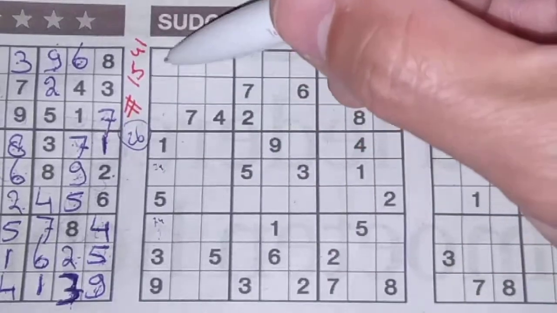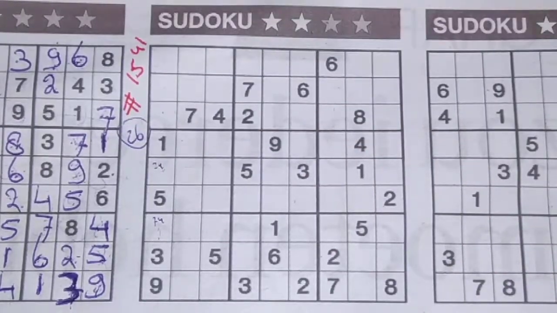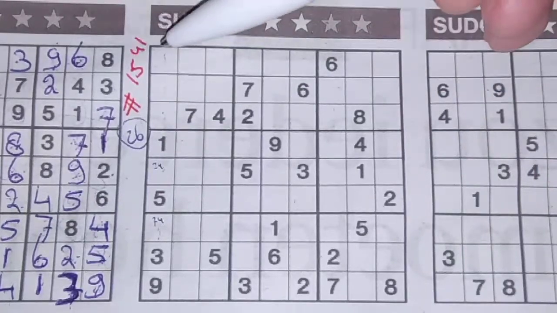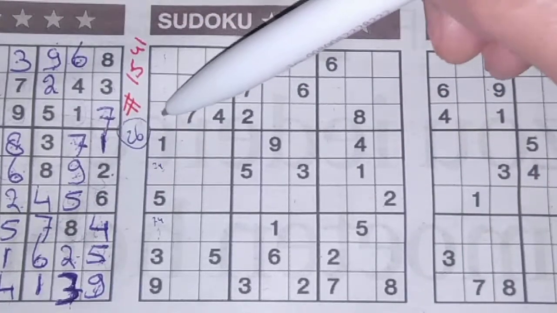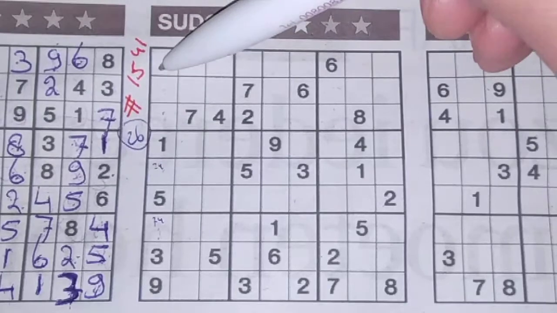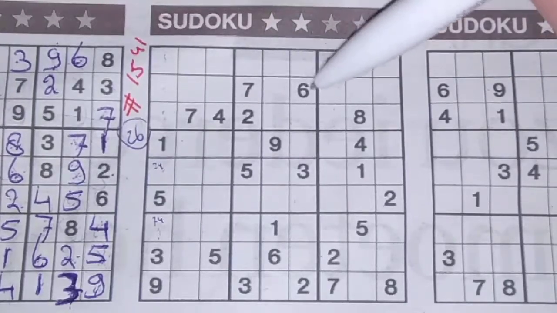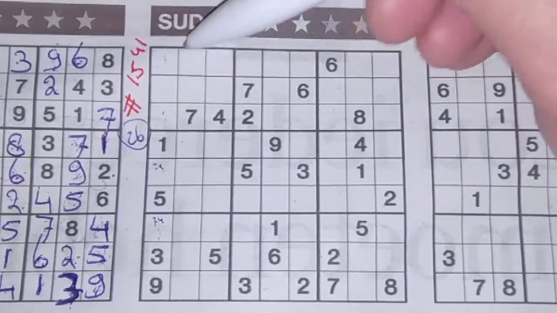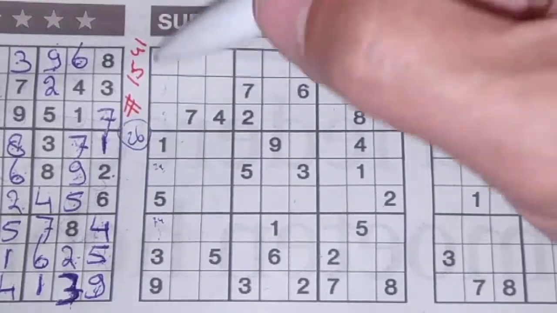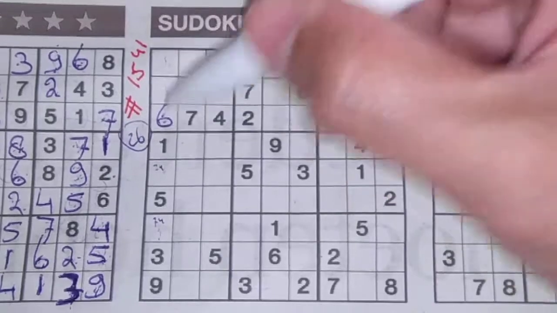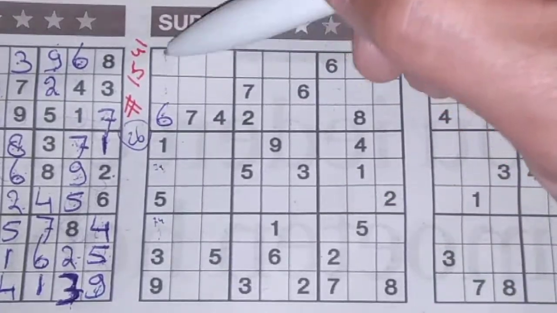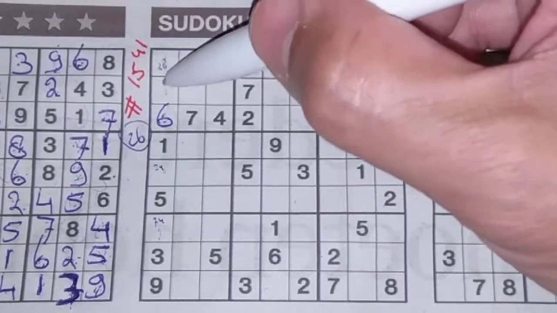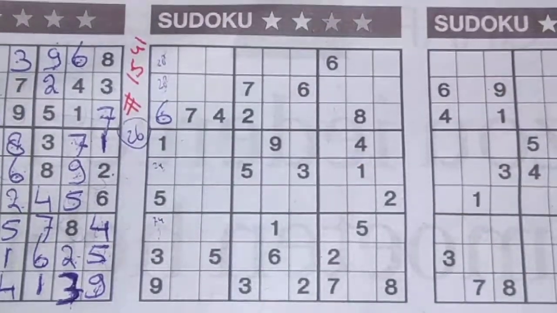That means the other 3 missing numbers are the 2, the 6, and the 8. I see here the 6 in this row and a 6 in that row, so no 6 in those 2 boxes, so the 6 goes here. The other 2 boxes should be the 2 and the 8. Let me mark them. It's a pair.